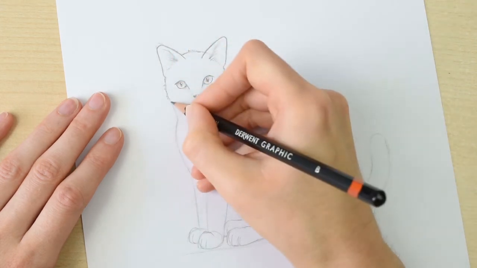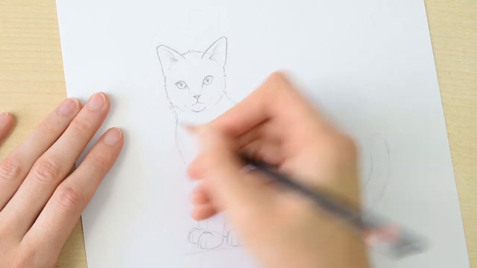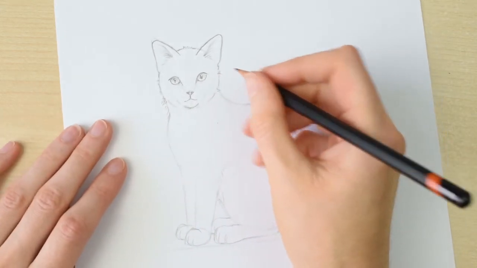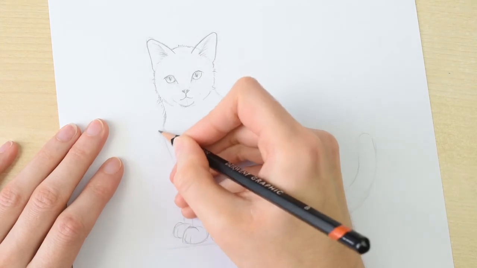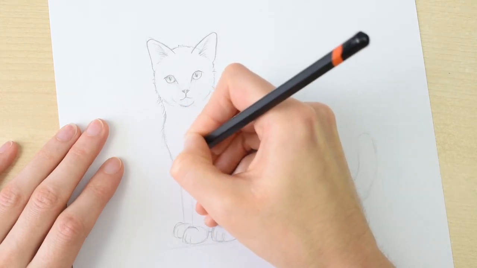So if you draw short little lines, then it could be like a short haired cat, or if you were doing longer lines, it would make it look like it had longer, fluffier hair. And you do the lines in the direction that the fur goes.